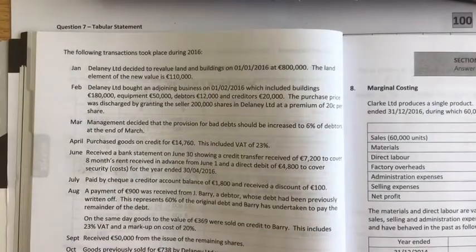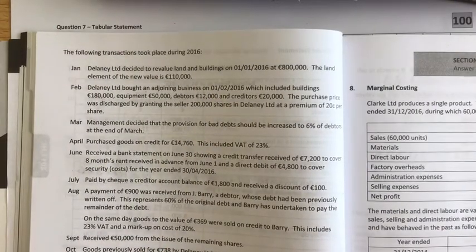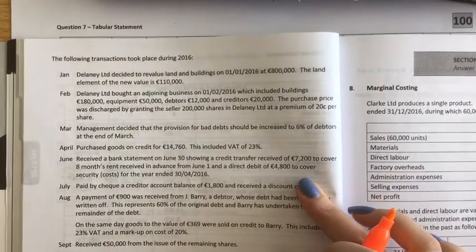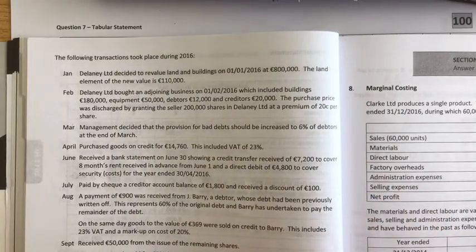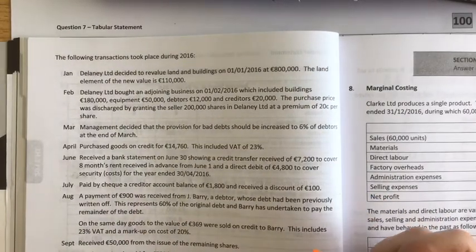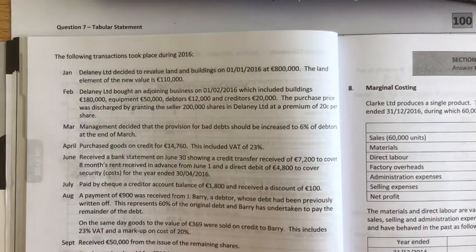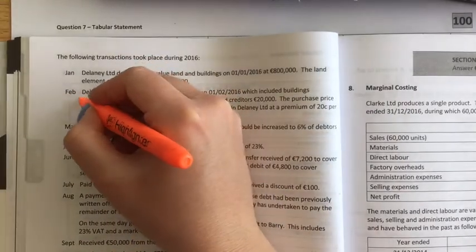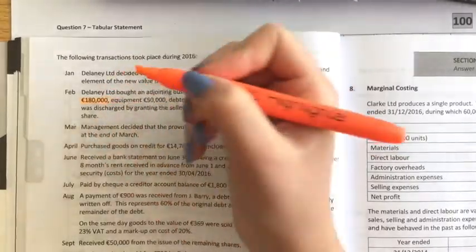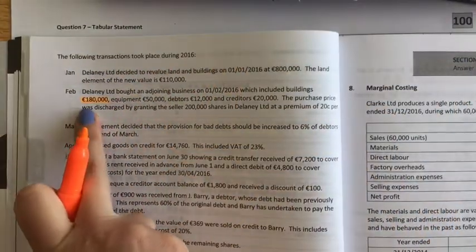So we're now looking at February, and there's actually a good bit going on in this one. So let's have a look. We need to read this carefully. There's a lot of things that we need to be looking at here. It says Delaney Limited bought an adjoining business on the 1st of the 2nd, 2016, so February, which included buildings at €180,000. So we're after getting a new building worth 180,000, and that's going to go into buildings.